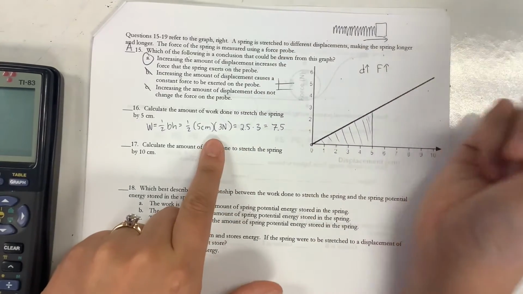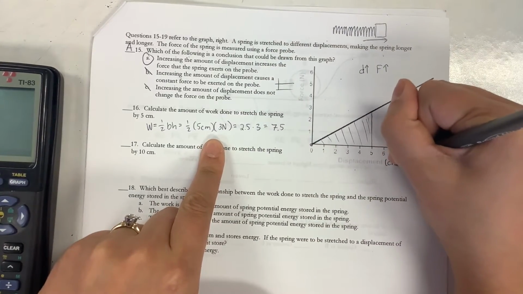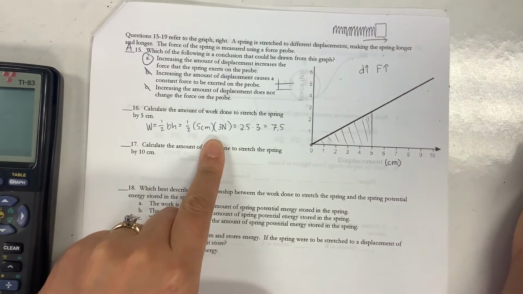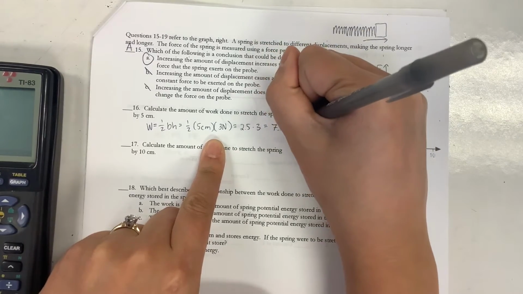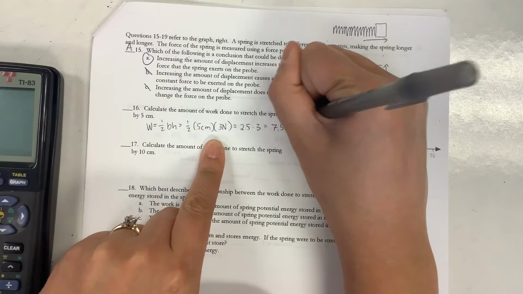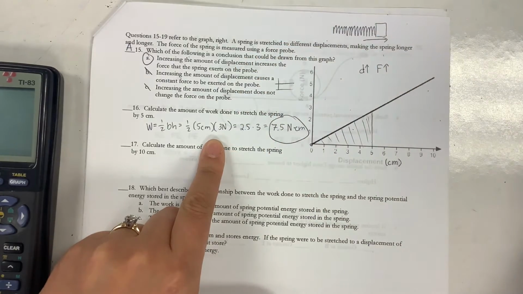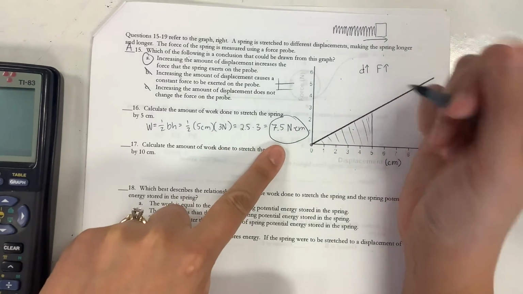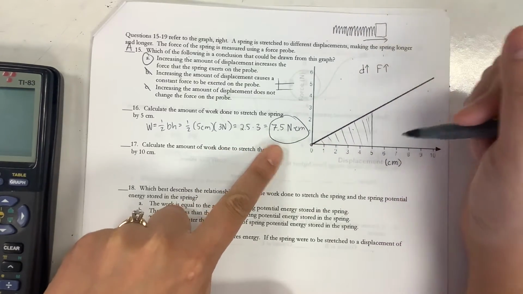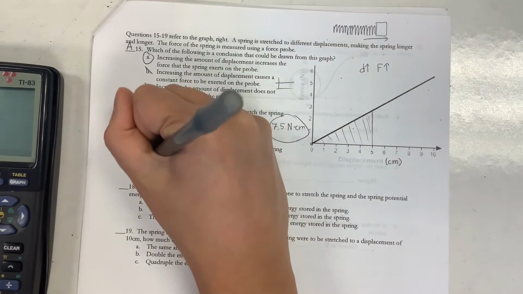Look at my units for a second. I'm going to leave this in centimeters because it's in centimeters already. So newtons times centimeters. This is a non-standard unit for energy, but it makes it easier than converting. So let's just leave it for now. I left it as centimeters, so I don't need to convert.